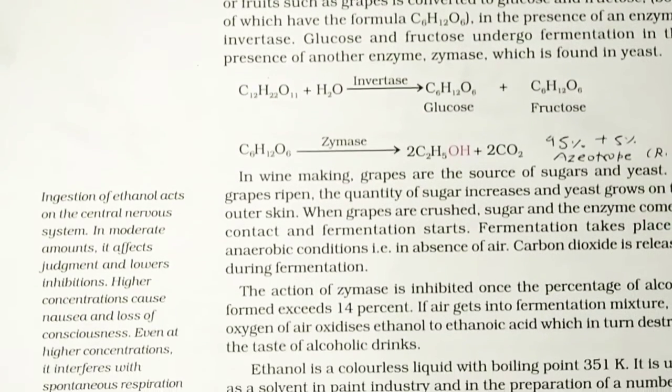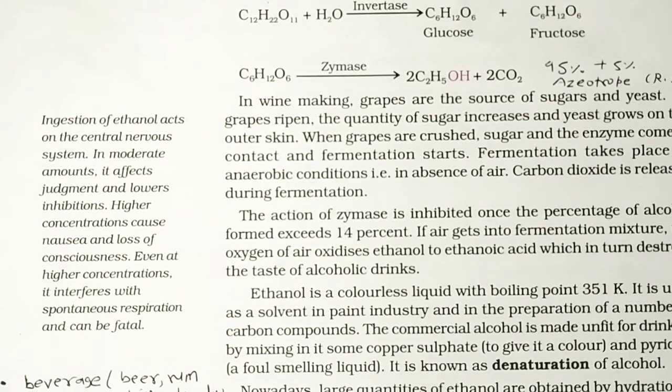The action of zymase stops once the percentage of alcohol formed exceeds 14%. If air gets into the fermentation mixture, the oxygen of the air oxidizes ethanol to ethanoic acid, which in turn destroys the taste of the alcoholic drinks, because it is sour in nature. Ethanol is a colorless liquid with a boiling point near 78 degrees centigrade.